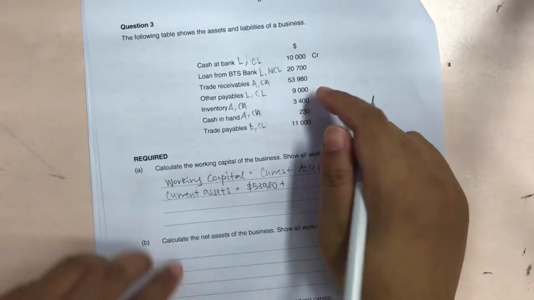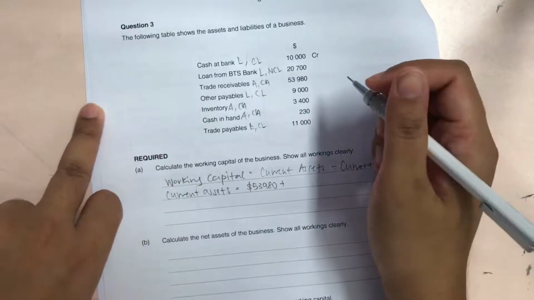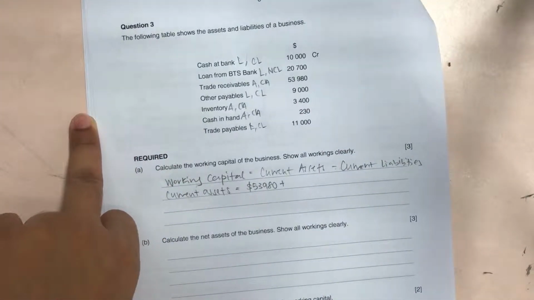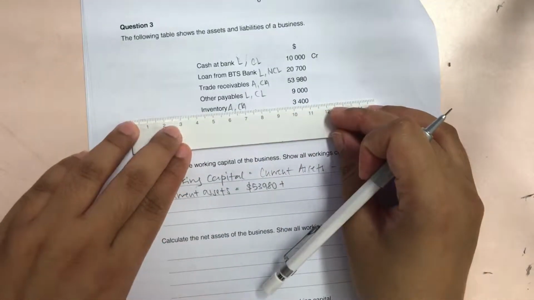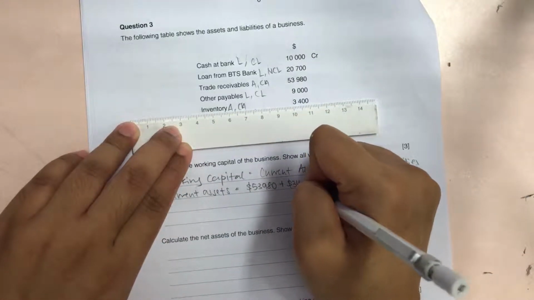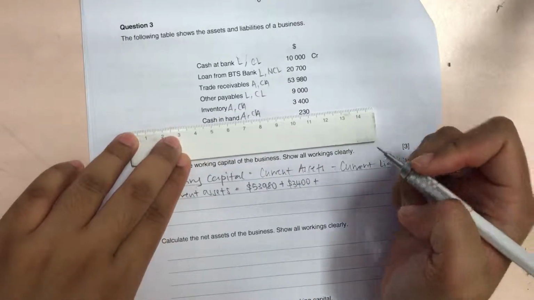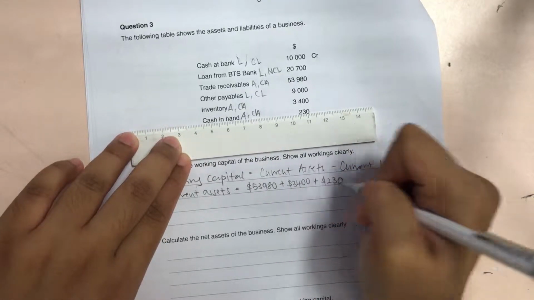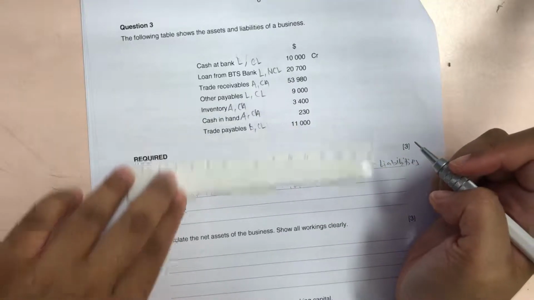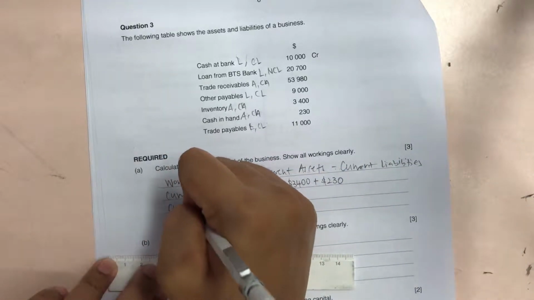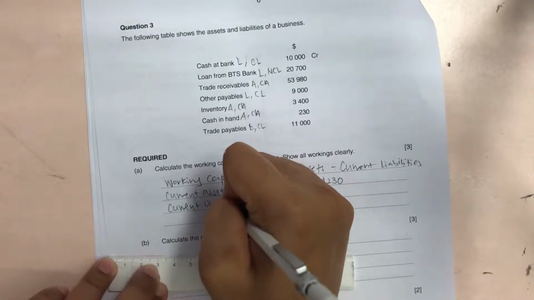53,980 plus your inventory, 3,400 plus your cash in hand, $230, right? And then you have your current liabilities.